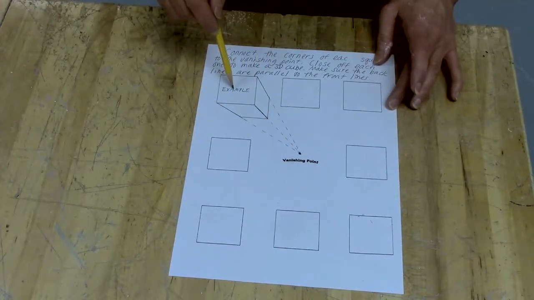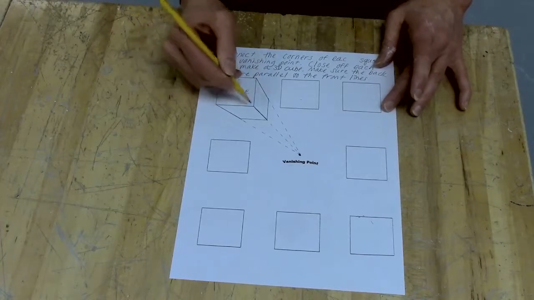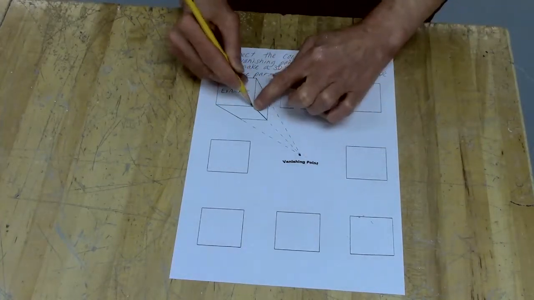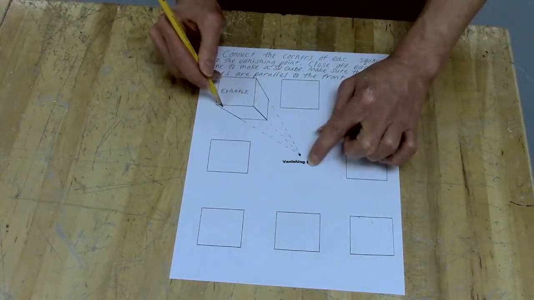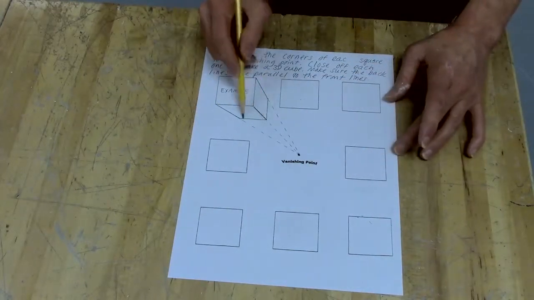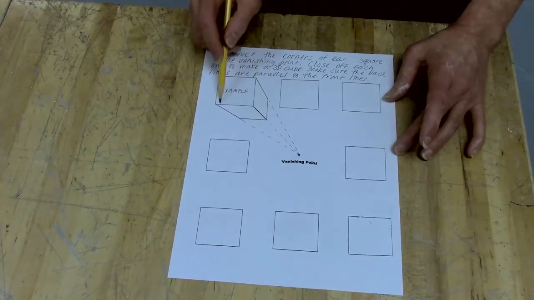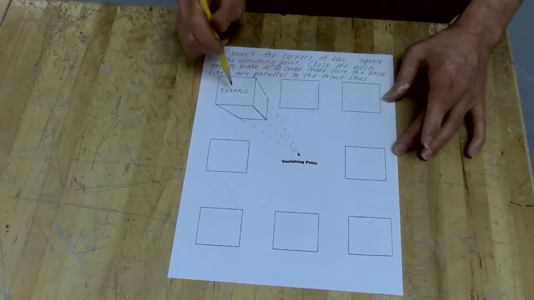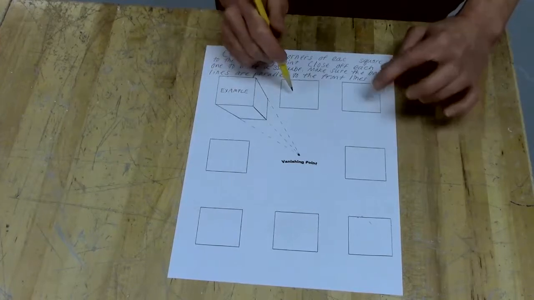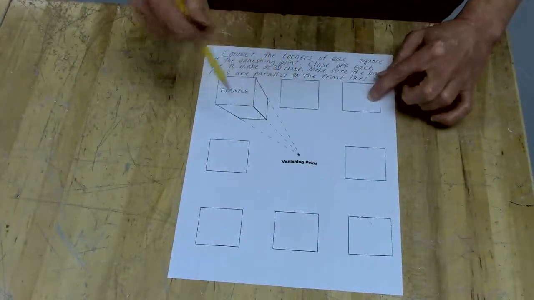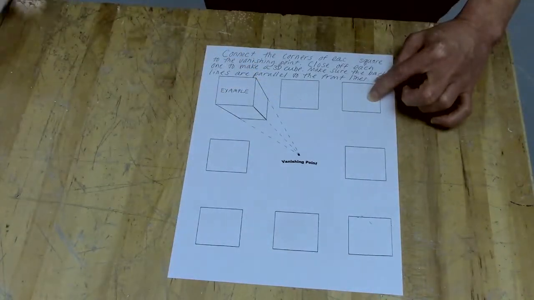So on this example, you can see that these three corners have been connected to the vanishing point and lines drawn. And then the back is closed off with a line that is parallel to the line that is in front. So here's the example to follow. I'm going to show you two of these. The rest of them are basically the same, except they're kind of going from different directions.